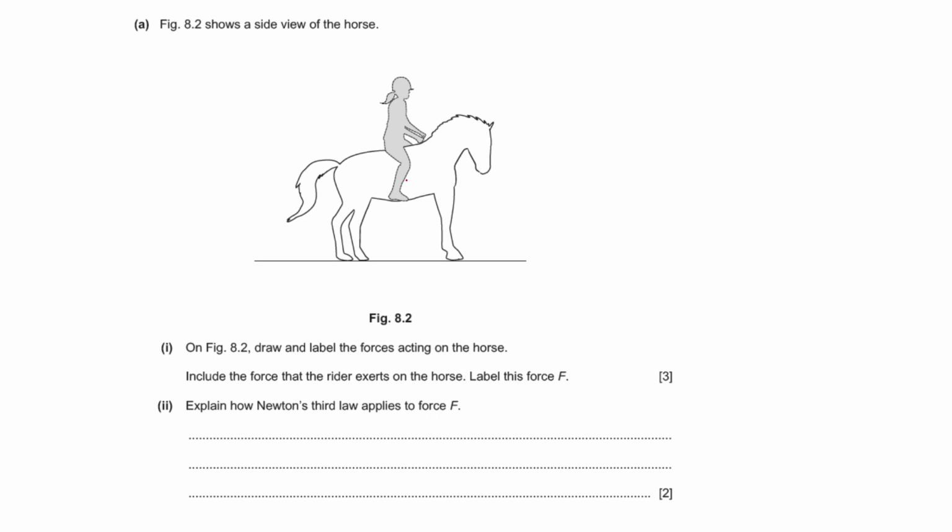So the weight of the horse, for example, is acting downwards. The person is sitting on the saddle, and the weight of the person, or the force of the rider exerted on the horse, is something like this. Call it force F. What else are the forces acting on the horse?